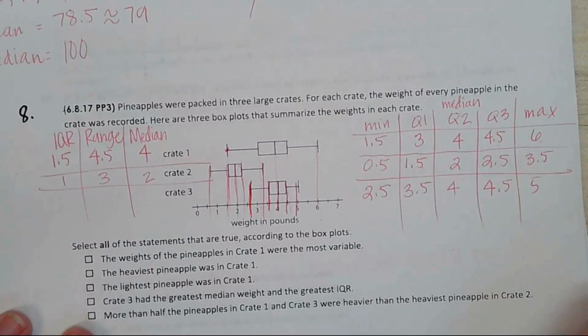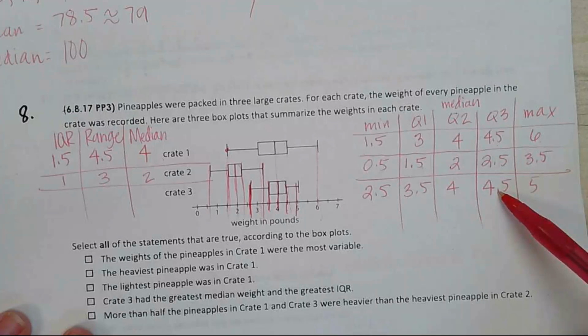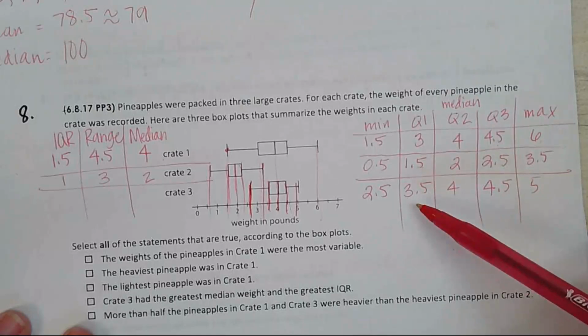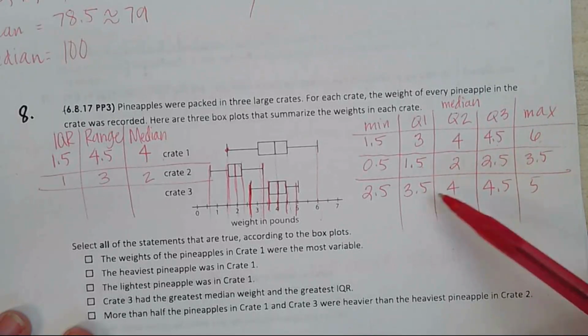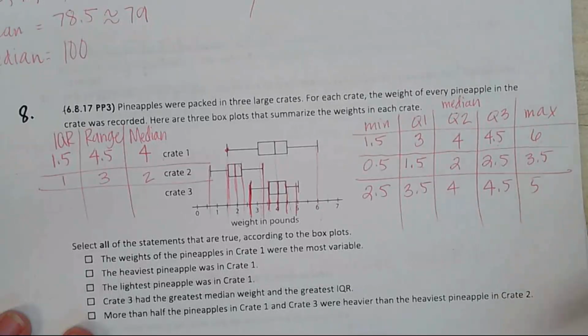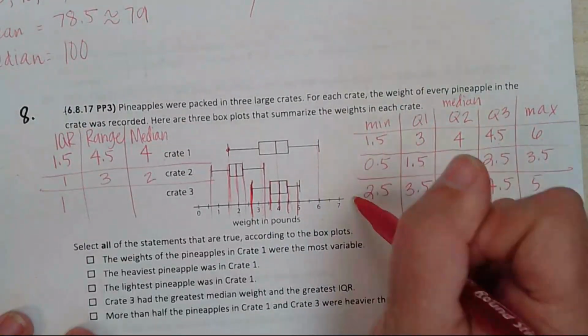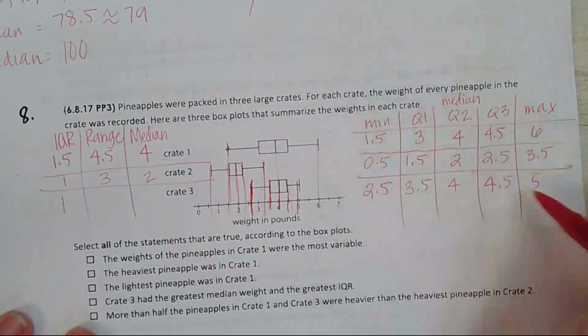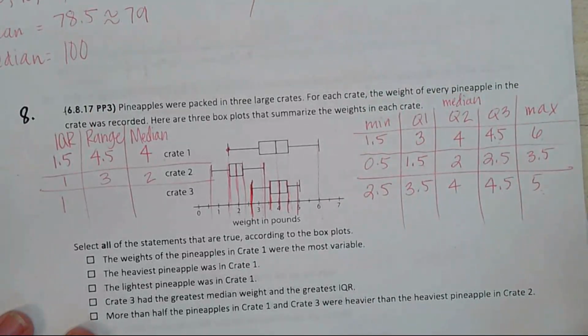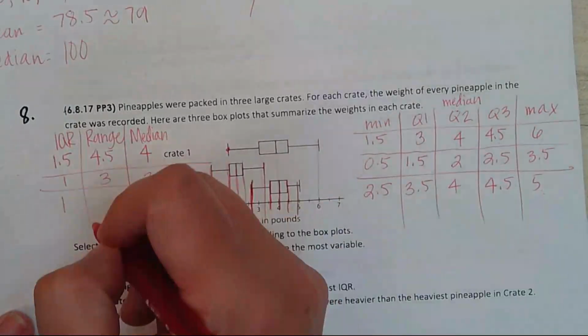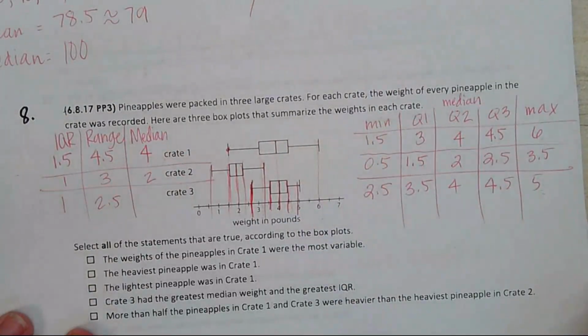Y'all know what you need to do? Y'all got it? What does IQR mean to do? Q3 minus Q1. Look at your Q3. What's your Q1? 4.5 minus 3.5 is? 1. Range, max minus min. Subtract it. 5 minus 2.5. 2.5. And what was the median? Do you have to do any work for it? You just look. What's your median?